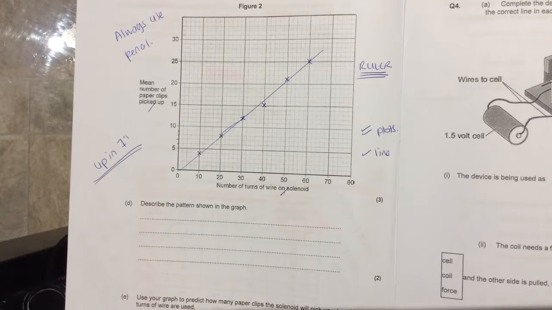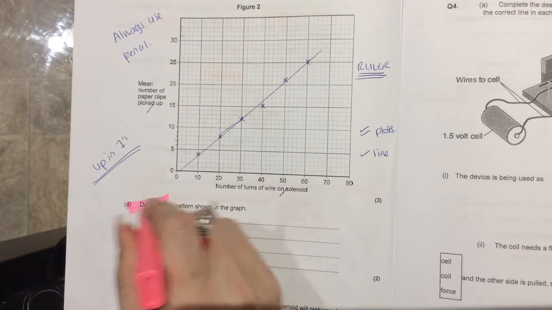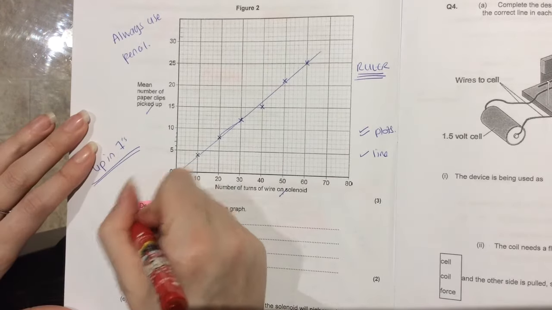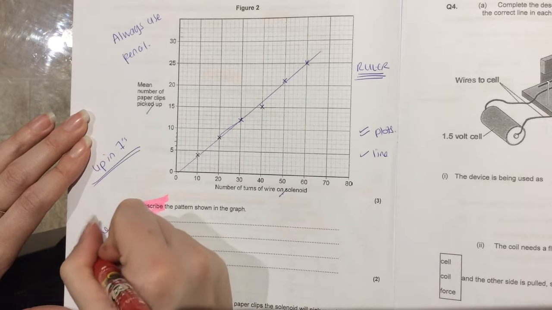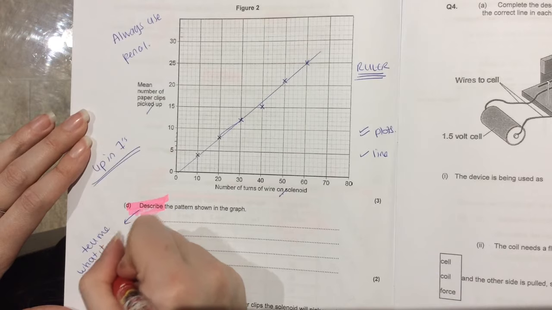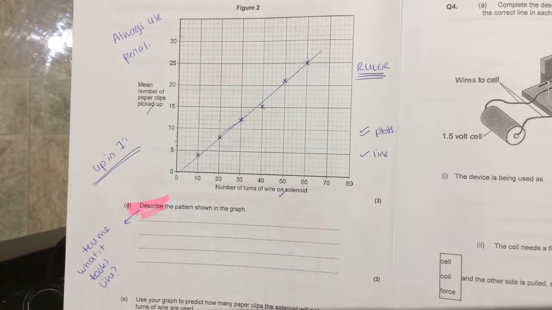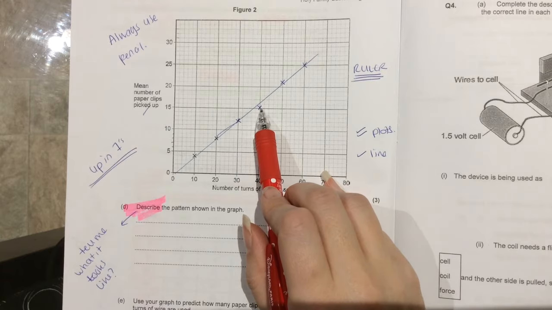Now, look, we've got this word again, describe. What does that mean? Tell me what it looks like. So what does that line look like? What is happening? Now, this is saying on the mark scheme that it is directly proportional. However, that point is slightly out.